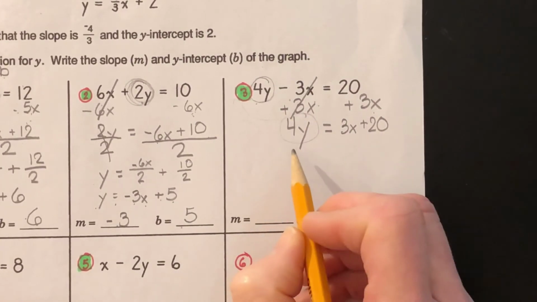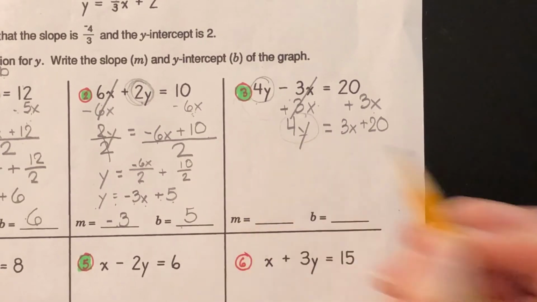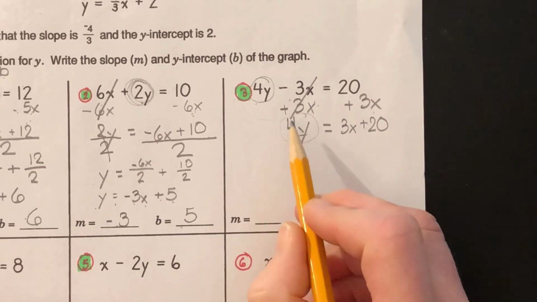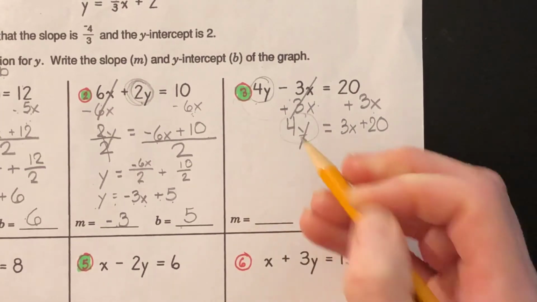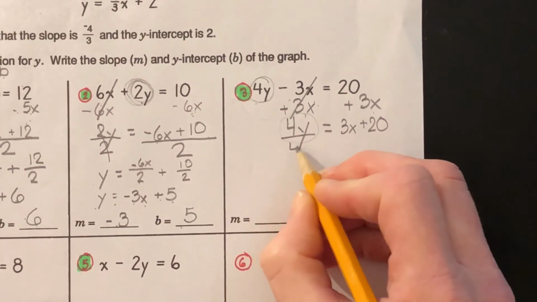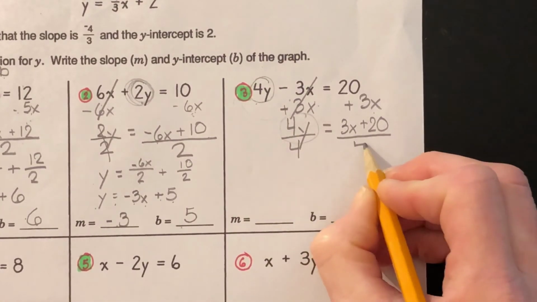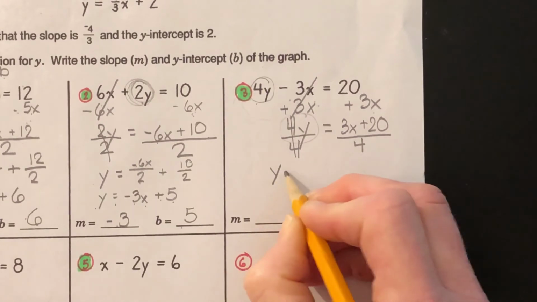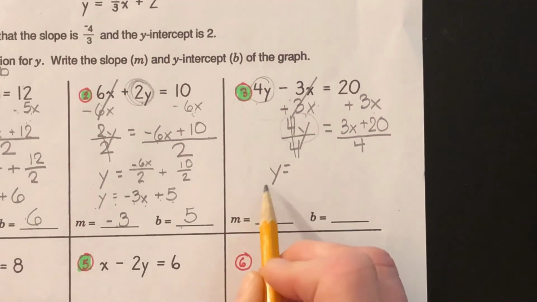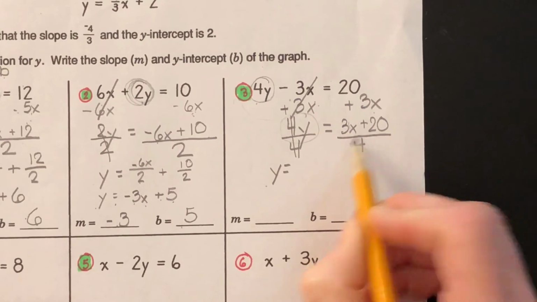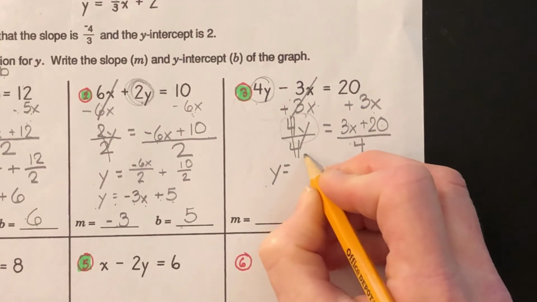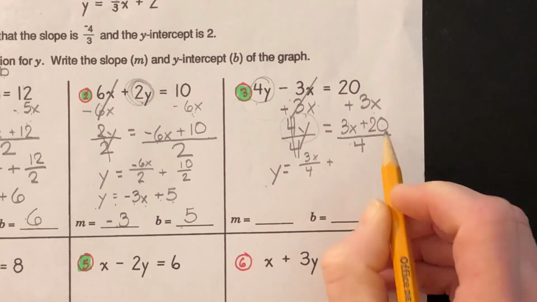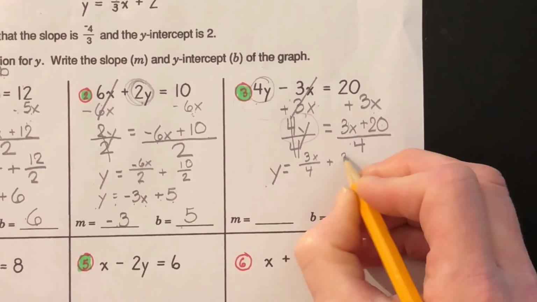The next step is to get just the y by itself. The opposite of times 4 is divide by 4. We divide both sides by 4. Now we have our y all by itself. That was our goal. And we'll write each of these terms separately. 3x divided by 4 plus 20 divided by 4.